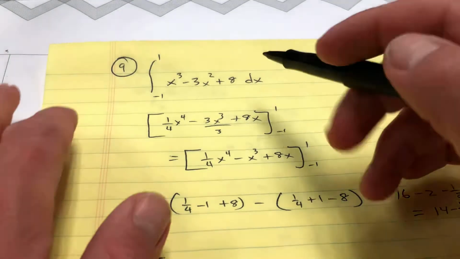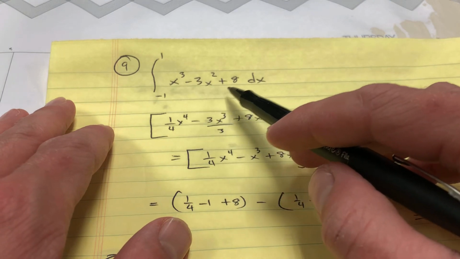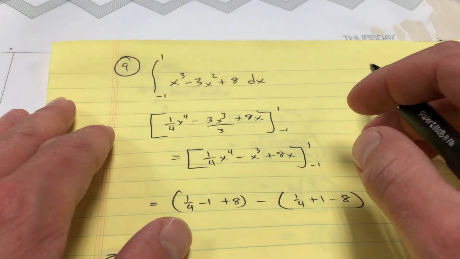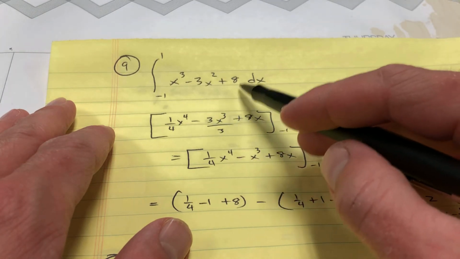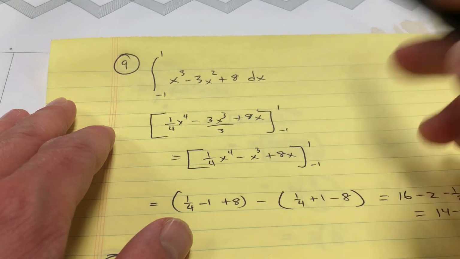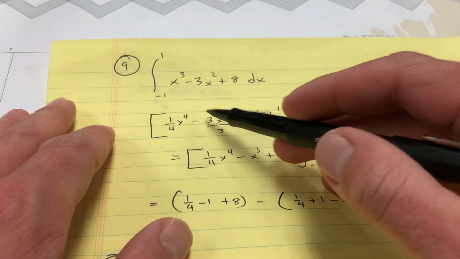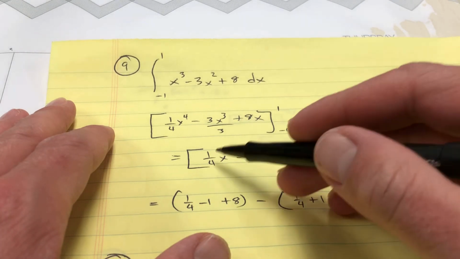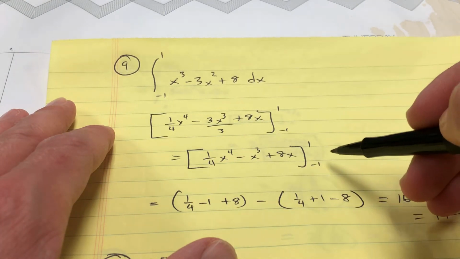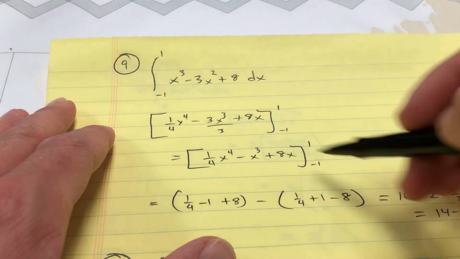Number 9, I'm going to integrate from negative 1 to 1, x to the 3rd minus 3x squared plus 8. 1 power up divided by the new power. 1 power up divided by the new power. 1 power up. New power is 1. Plug 1 in for x. That's 1/4. Minus, I cleaned this up first. Then I plug 1 in. I got 1/4, minus 1, plus 8. Minus, plug 1 in. It's still 1/4, plus 1 this time, minus 8.